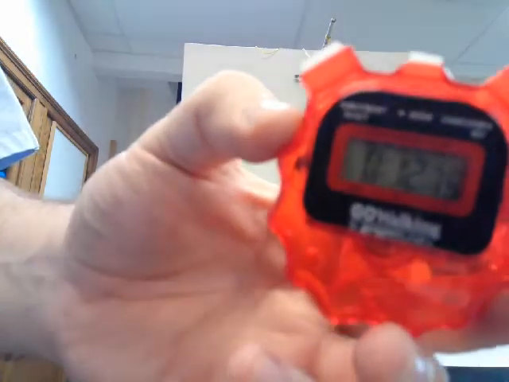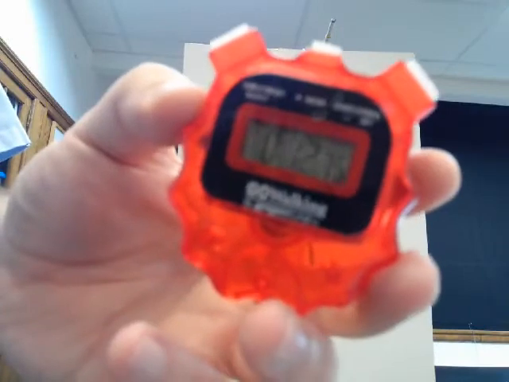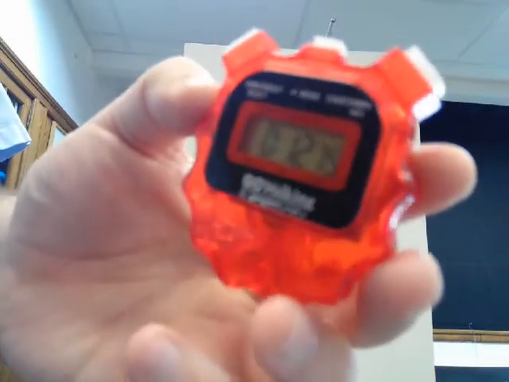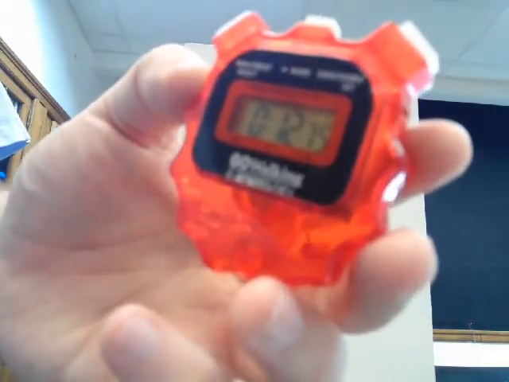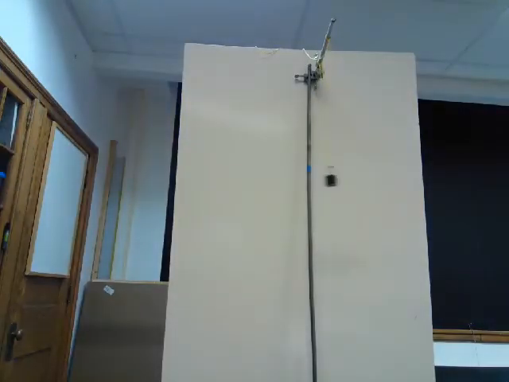I'm looking at my image on a monitor and it's weird. 12.75. So the period is 1.275 seconds. So let's see. We're going to go the same way, 60 centimeters.